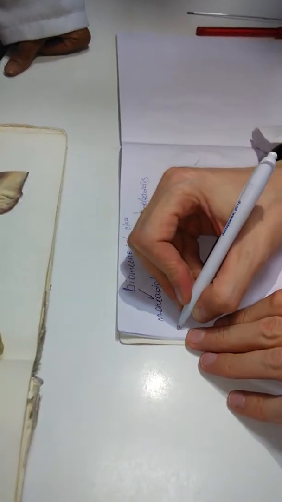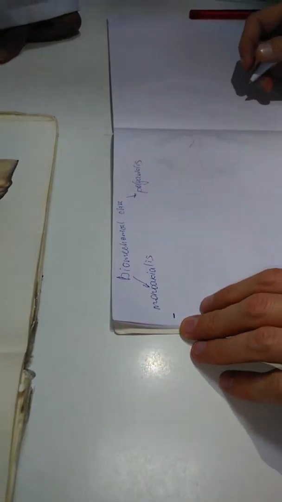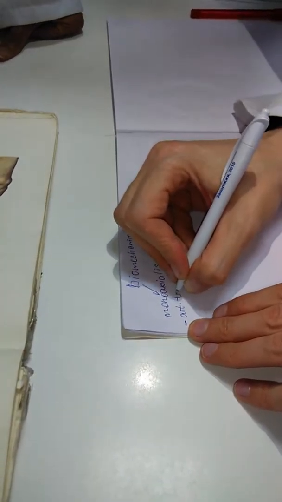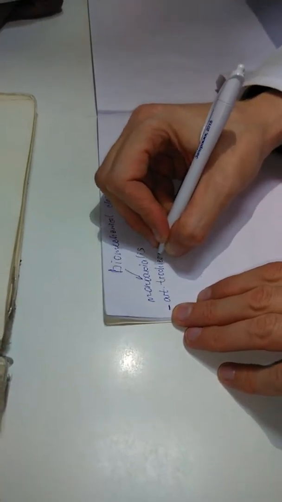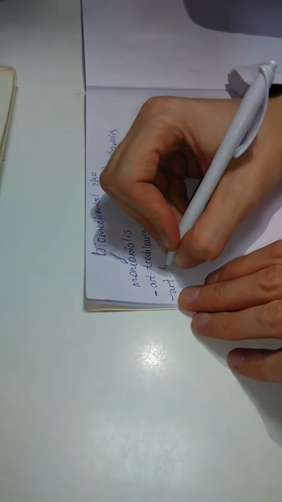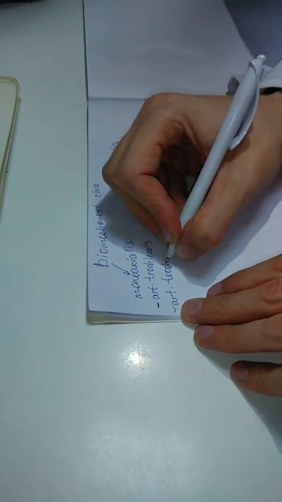Articulatio monoaxialis, some subsets. Articulatio trochlearis and articulatio trochoidea.